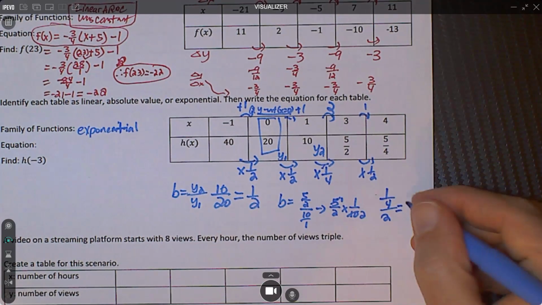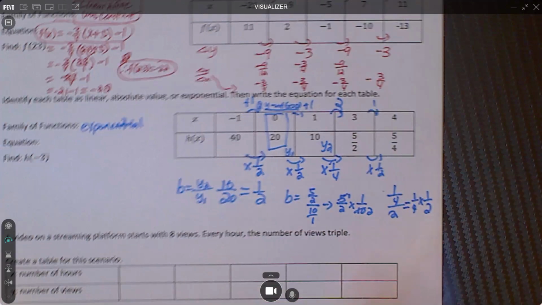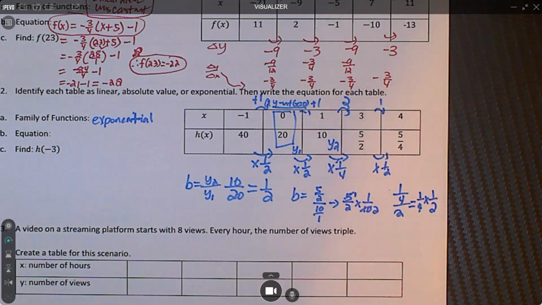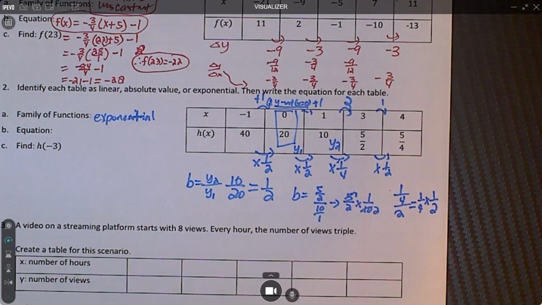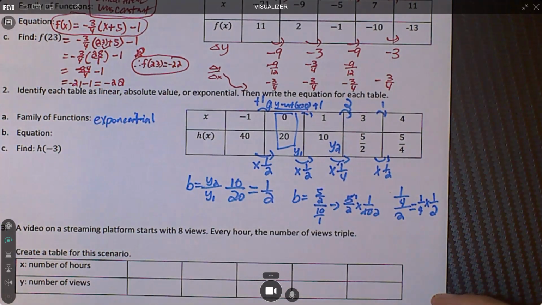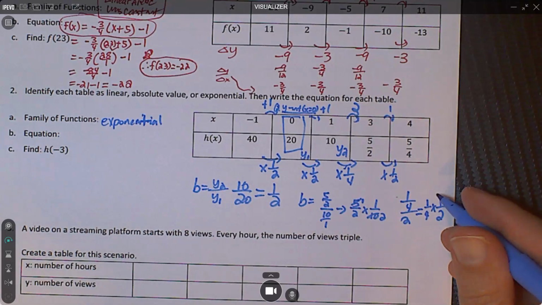That's the same thing as 1/4 times 1/2. 1/4 over 2. No, that's times 1/4. That's not right. It'd be 1/8.